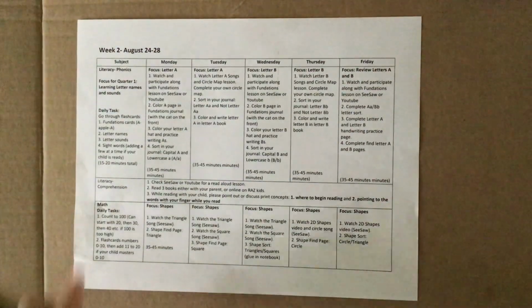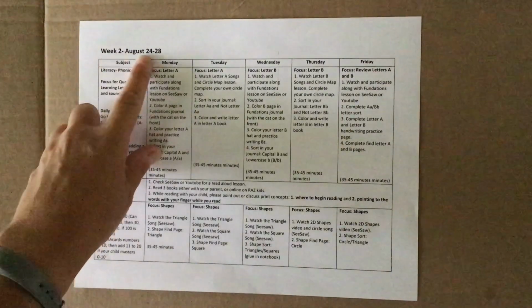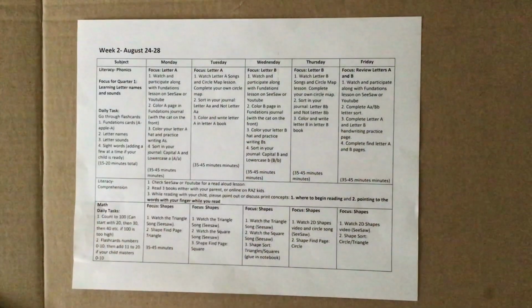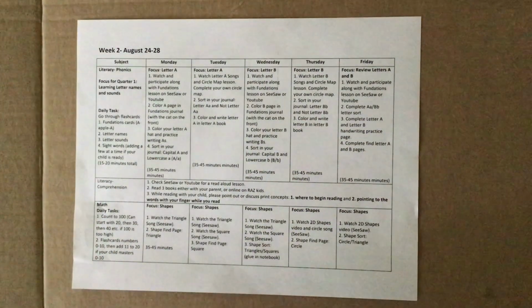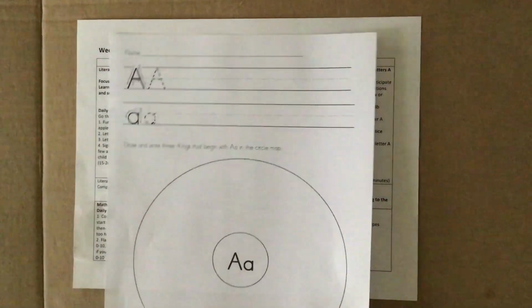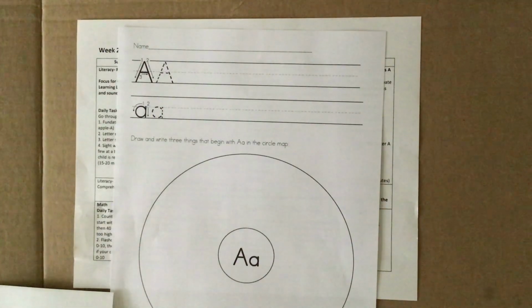Hi boys and girls. For today's lesson for week 2, August 24th through the 28th, today is Tuesday the 25th. We have 3 things in today's foundations that we're going to work on. The first one is to watch the letter A songs and the circle map lesson from this morning. And then you're going to complete your own circle map. Okay? I'm going to show you a little bit about what that looks like.